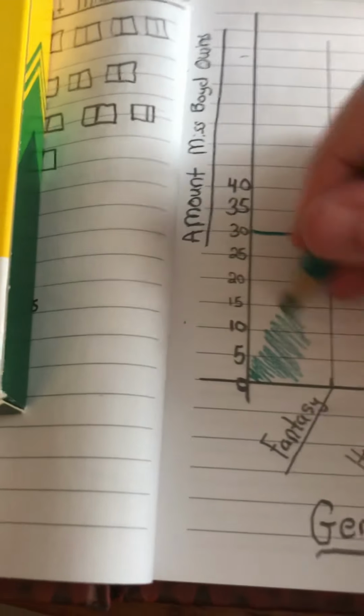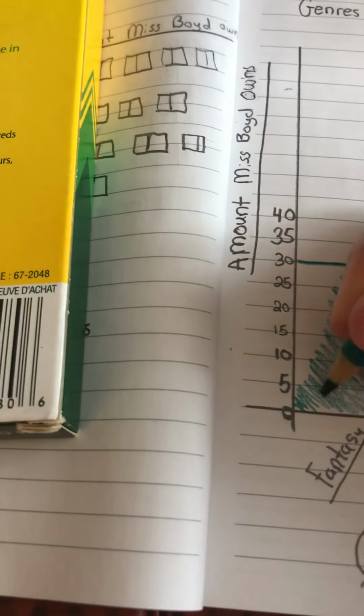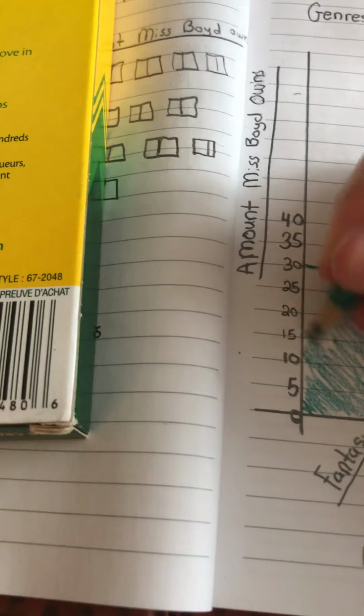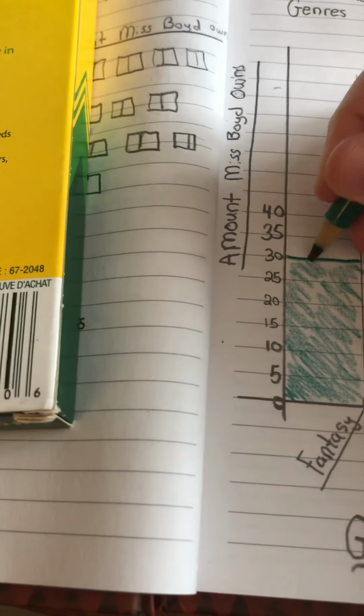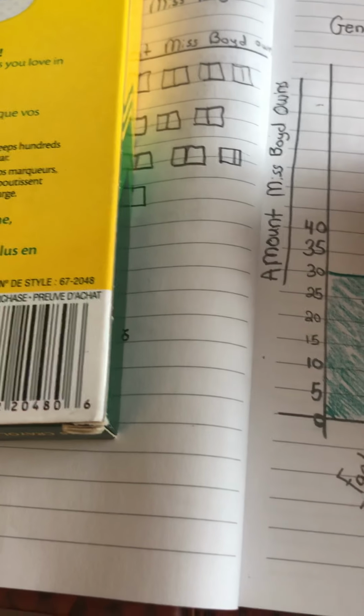I'm gonna go quickly here so this video isn't 2.5 hours long. It'd be better if it was quick. So there's my fantasy, almost all colored in, a little bit of a scribble there.